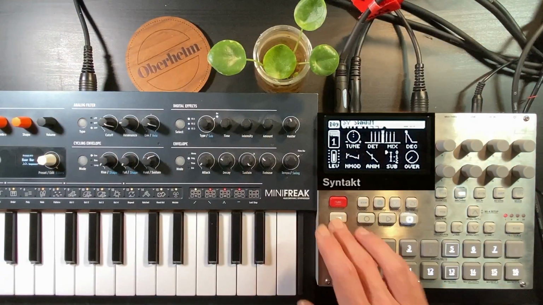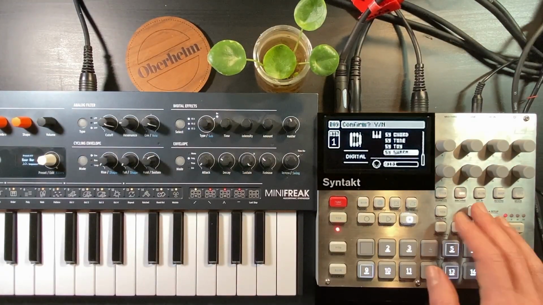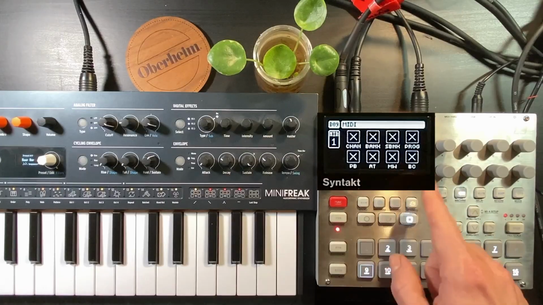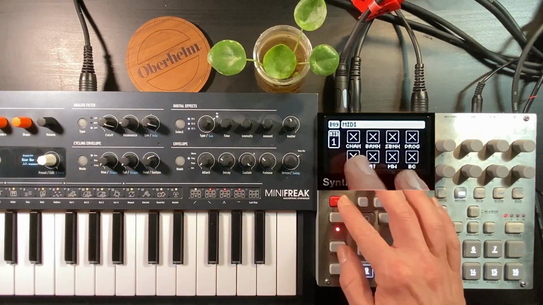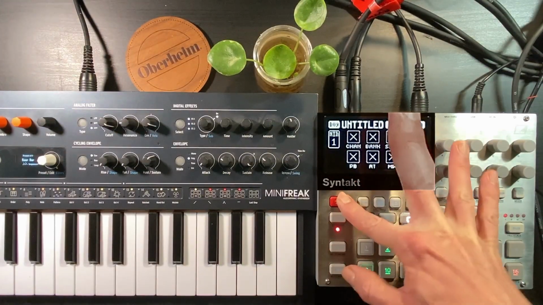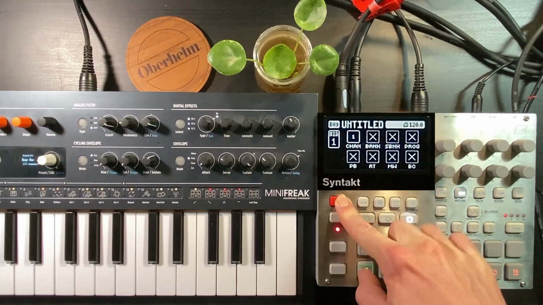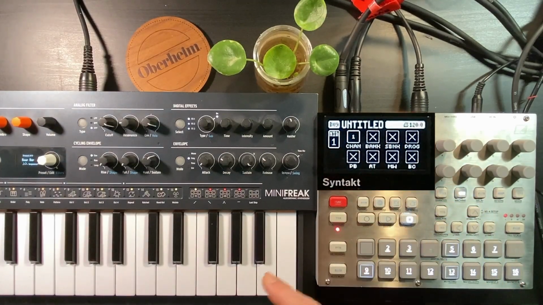So let's go to track 1, double click the synth, choose MIDI, and you end up with this screen. In order to activate all of this, you have to press Funk and then the encoder. So you see here now is channel 1, which is the channel in which the Mini Freak is receiving MIDI.